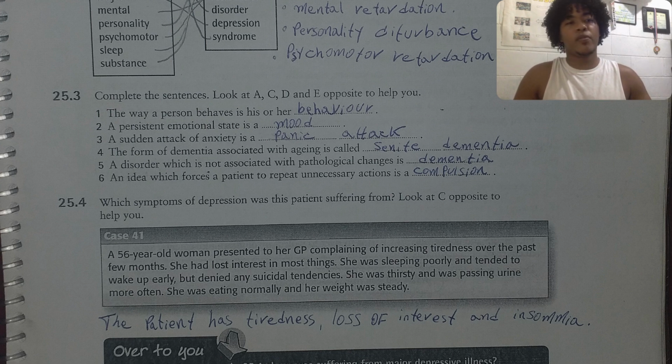Number 4. The form of dementia associated with aging is called senile dementia. Number 5. A disorder which is not associated with pathological changes is a functional disorder. Number 6. An idea which forces a patient to repeat unnecessary actions is a compulsion.